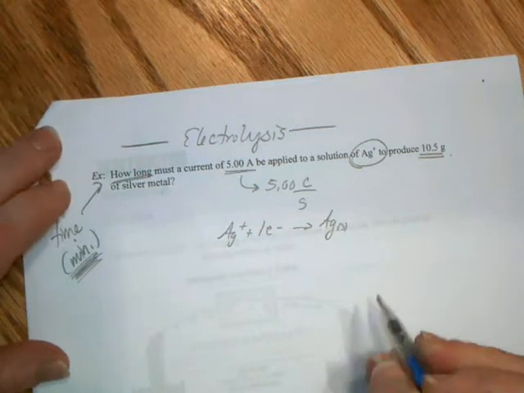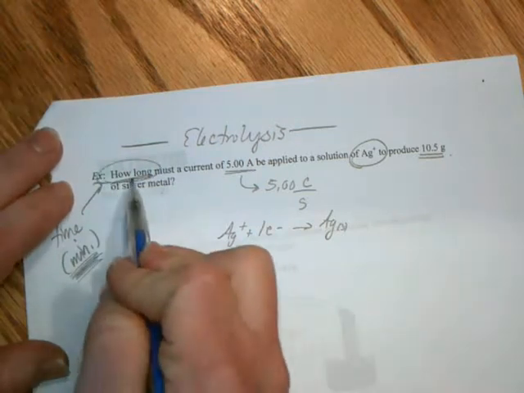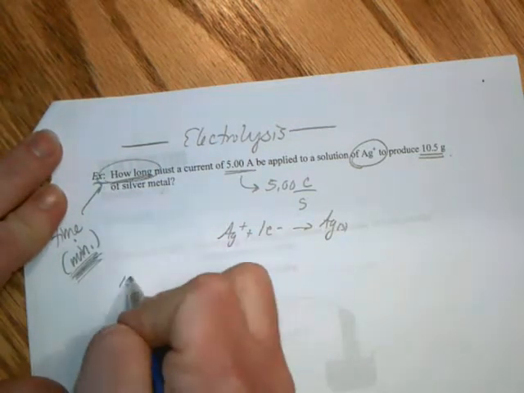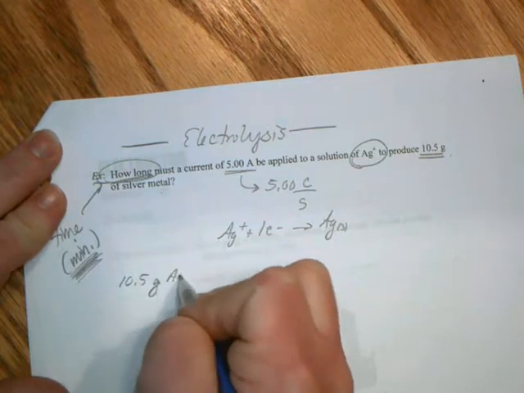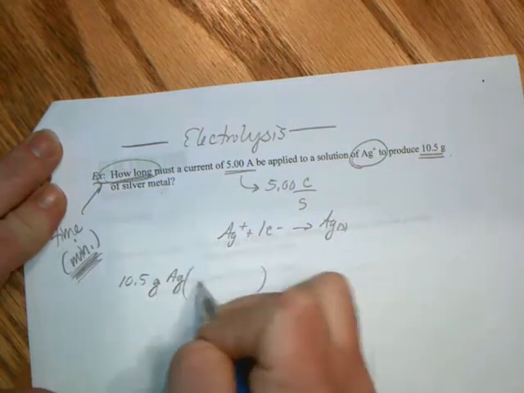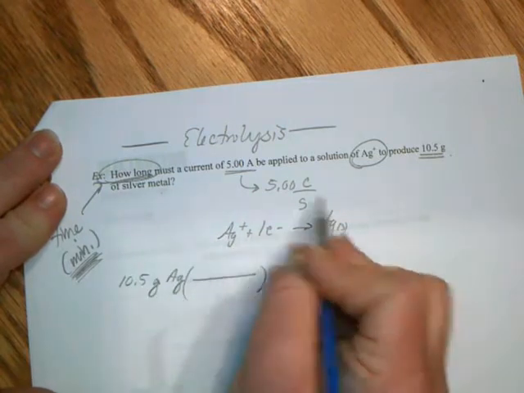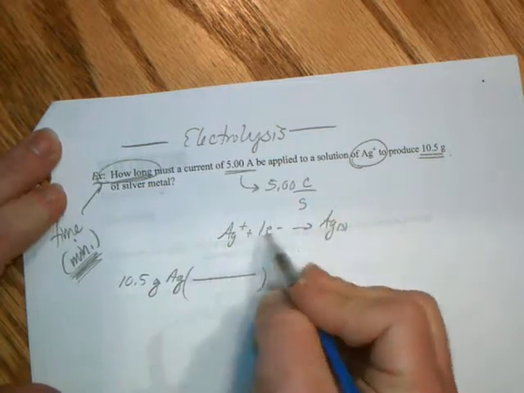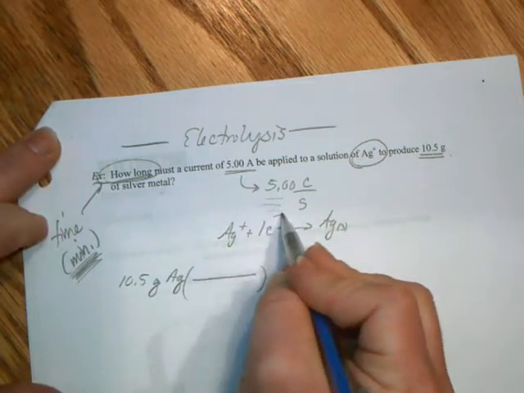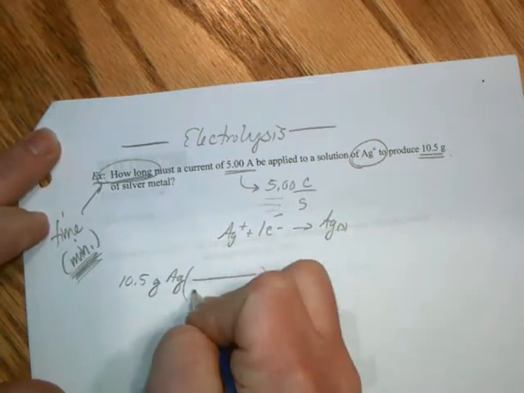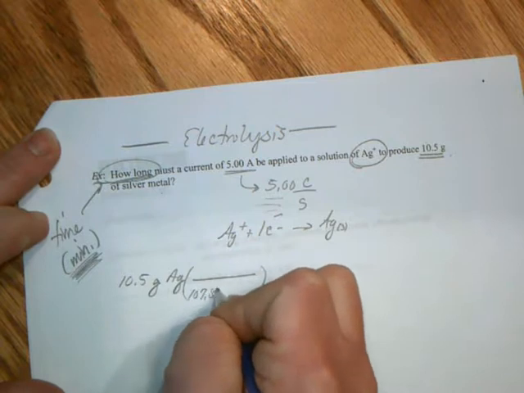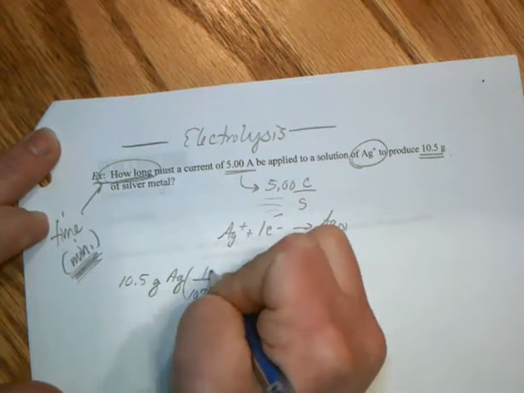All right, so the question is, how long will this take? We are trying to plate out 10.5 grams of silver. I would go right to moles so that we can get into Faraday and so on with our amperage. Silver is 107.87 grams in every 1 mole of silver.